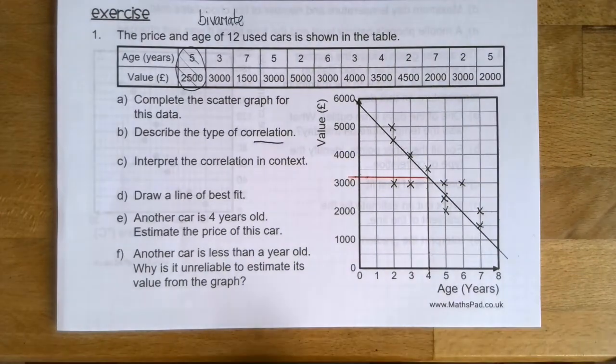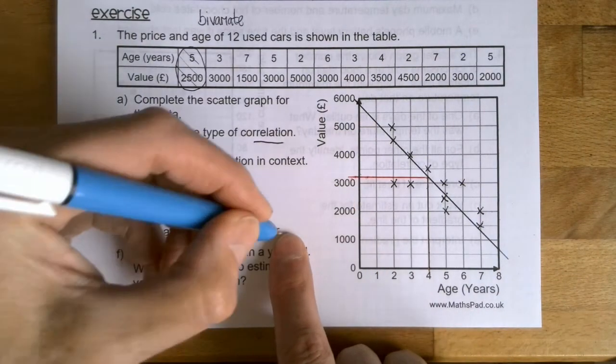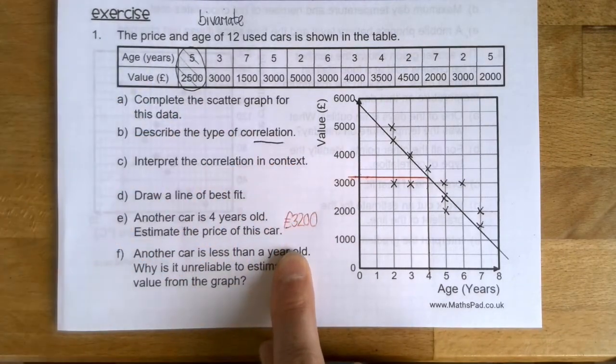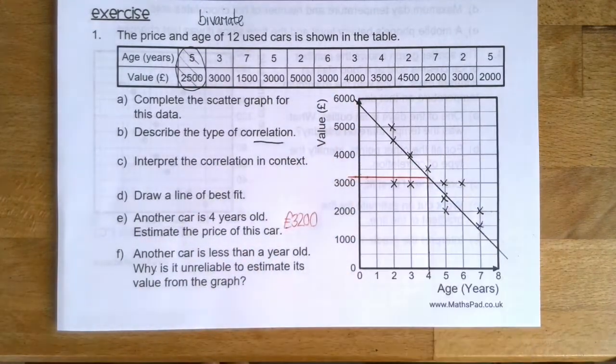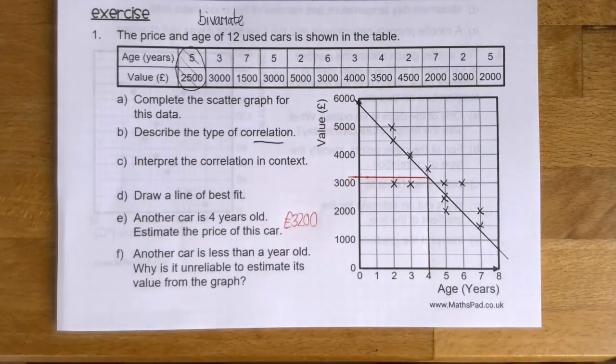And I'm going to make a judgment. I reckon that's about 3,200. So I reckon that's £3,200. Now that's only an estimate because my line of best fit might have been slightly different, and I'm not asking you to do this question, but if you did, you might find you got a slightly different value.